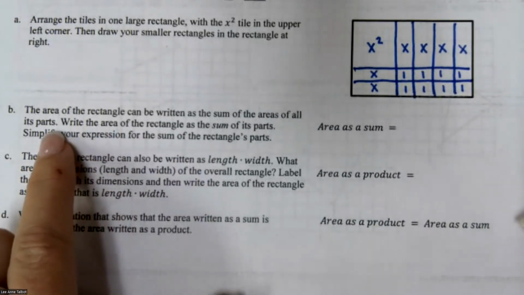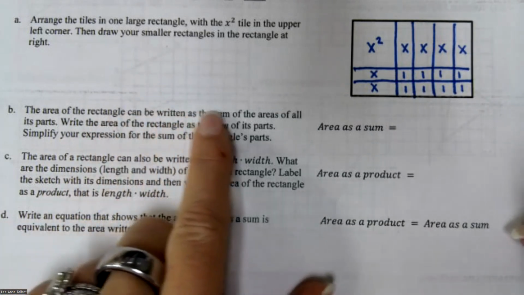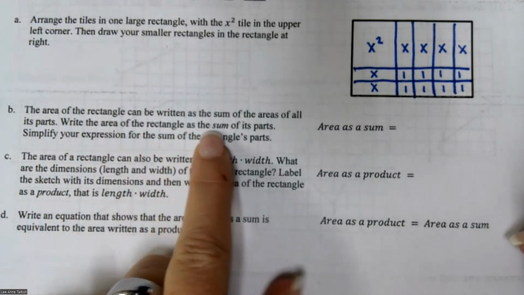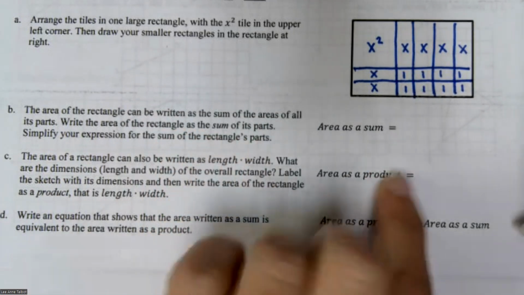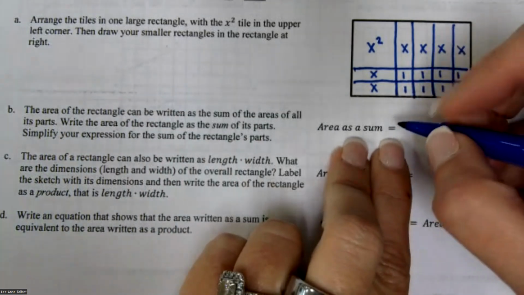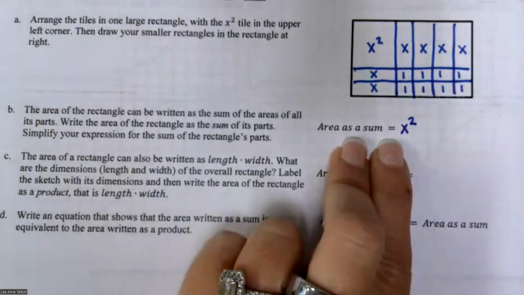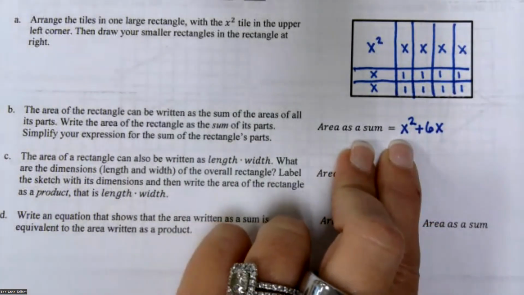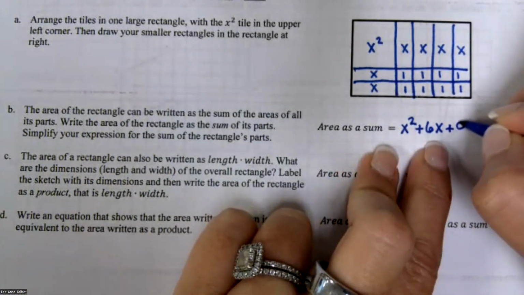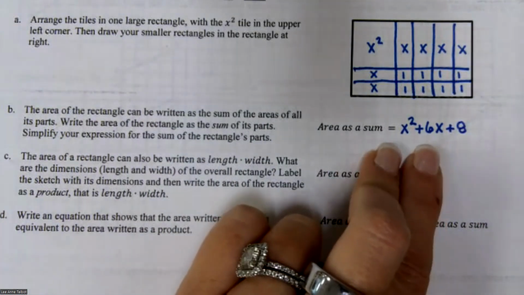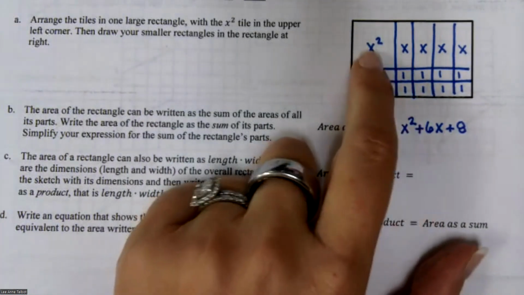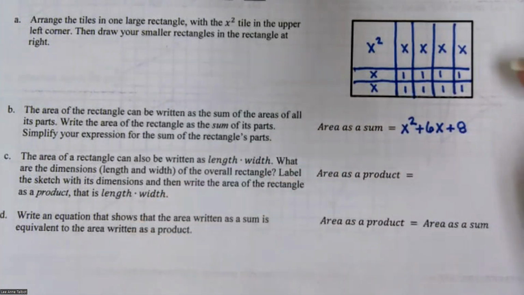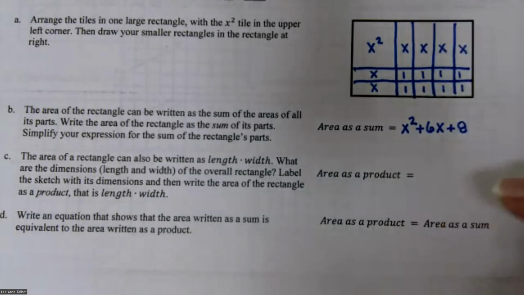Okay, it says, the area of the rectangle can be written as the sum of the areas of all of its parts. Write the area of the rectangle as the sum of its parts. So what that means is you have one x squared tile, 6 x tiles, and 8 ones tiles. So 1 x squared tile, 6 x tiles, and 8 ones tiles. That's the area as a sum.